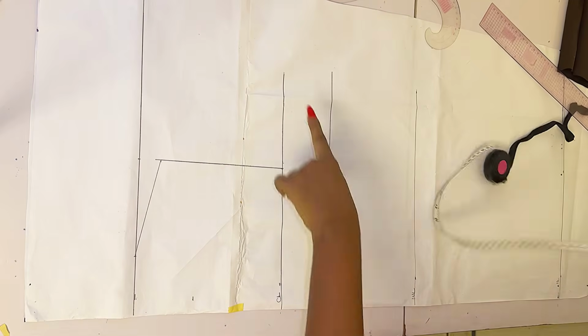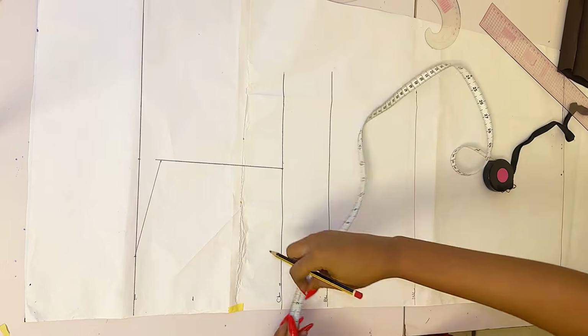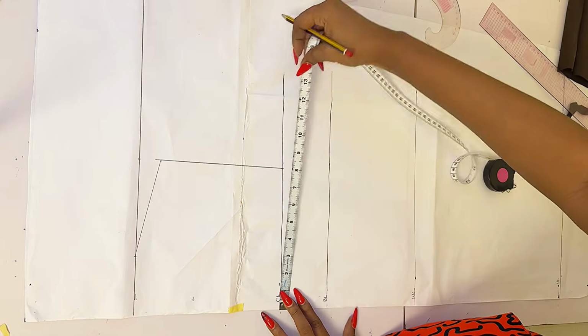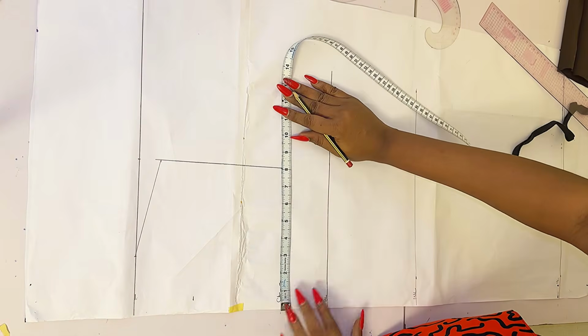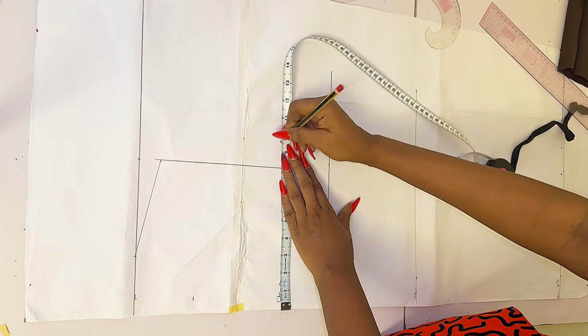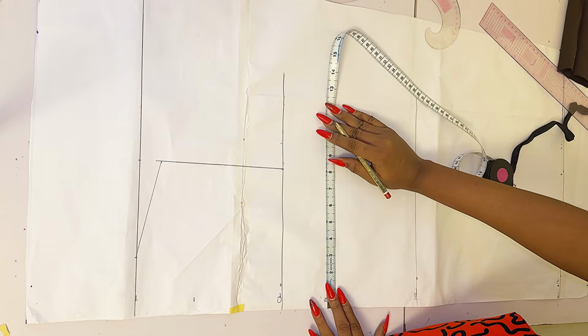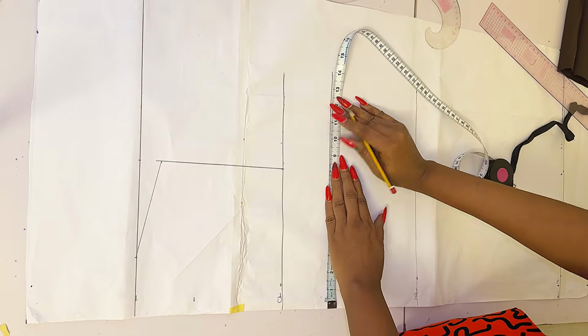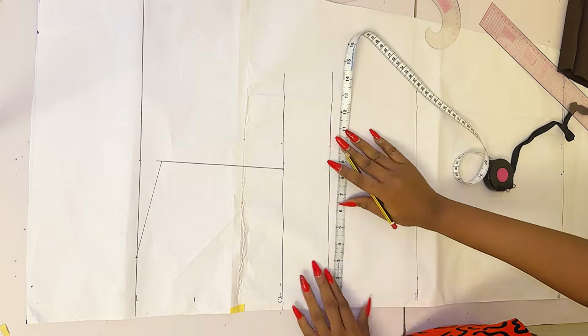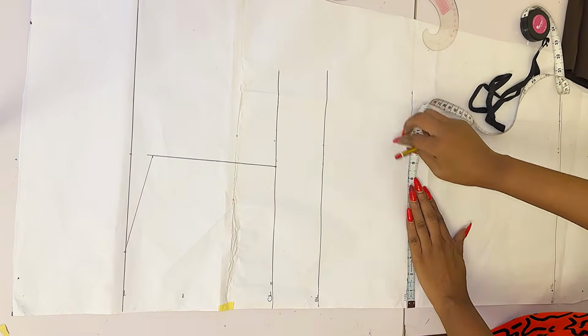The next thing I'm going to do is to get my round measurement. Starting with my chest line, I'm going to take my bust measurement divided by 4. I'm going to put that on my chest line and on my bust line. And for the waist, I'm going to get my round waist measurement divided by 4. I'm going to put that down as well.